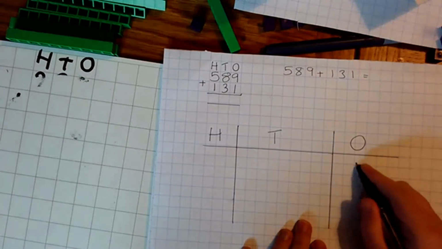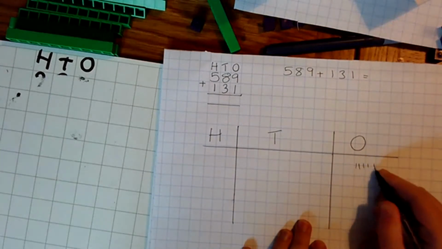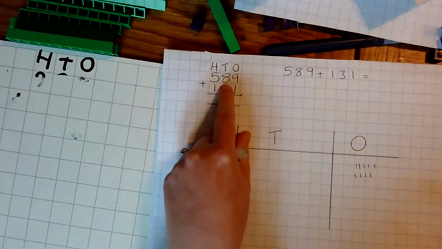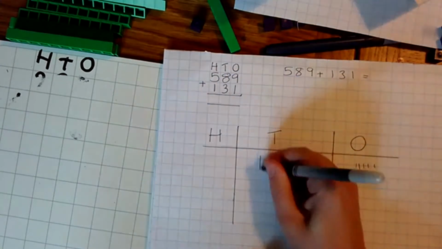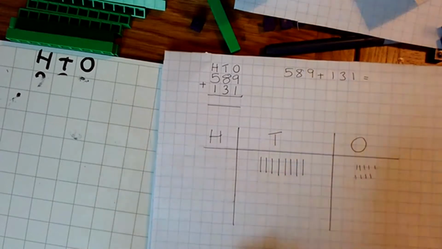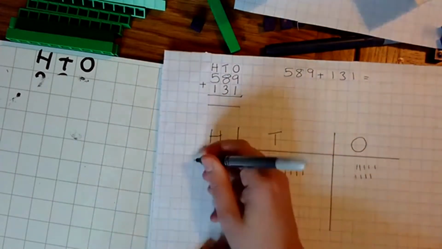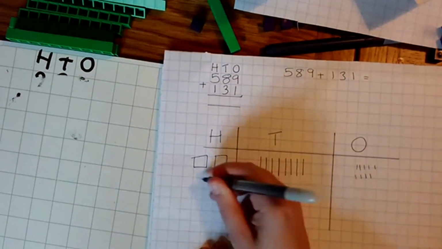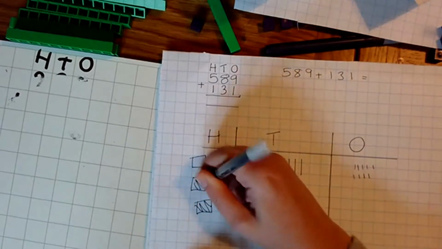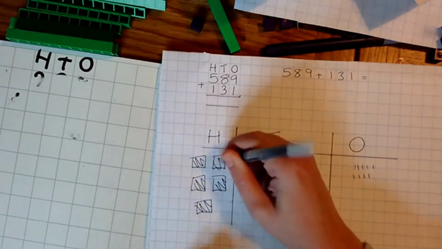I need to draw 9 ones. 1, 2, 3, 4, 5, 6, 7, 8, 9. 9 ones. I need to draw 8 tens. 1, 2, 3, 4, 5, 6, 7, 8. And I need to draw 5 hundreds. 1, 2, 3, 4, 5. Shade them quickly so I know that they're hundreds.